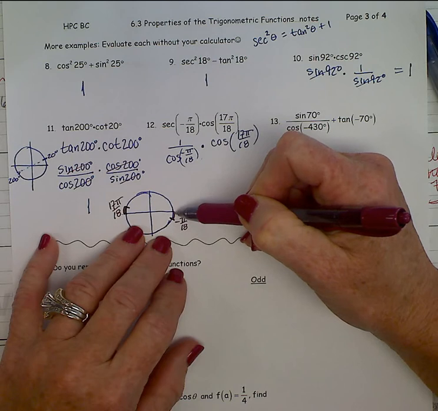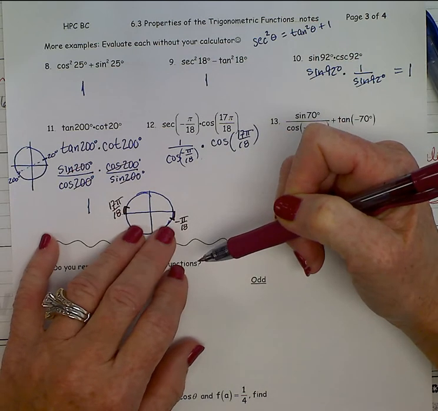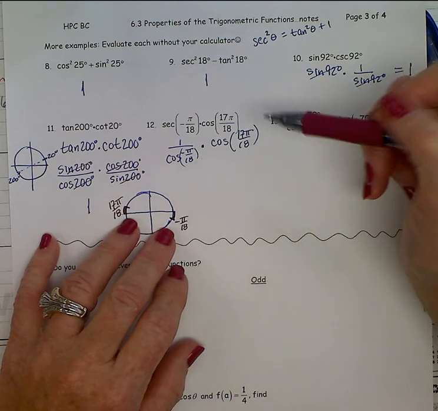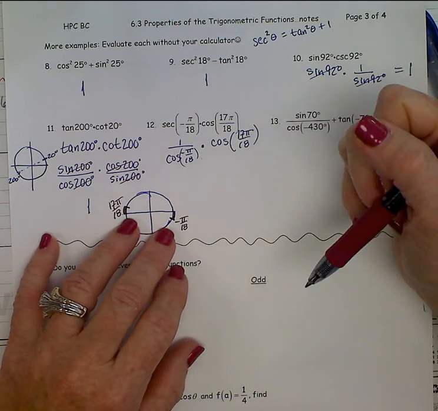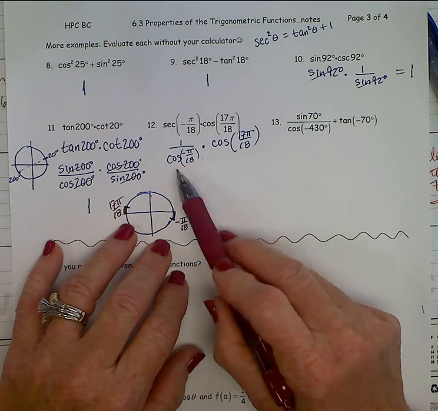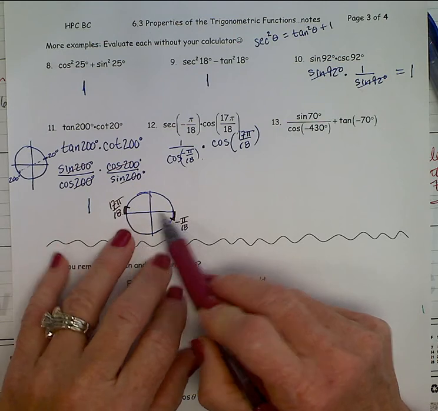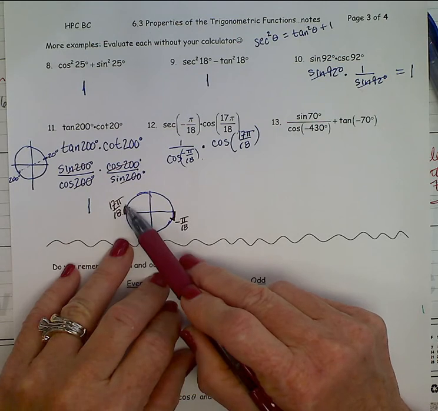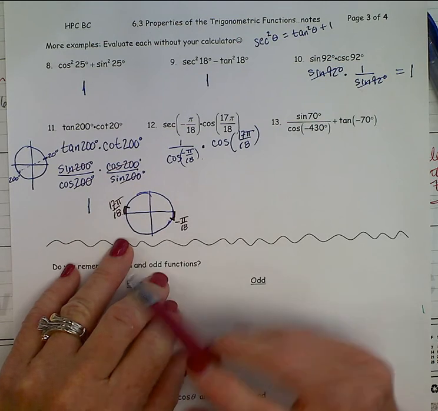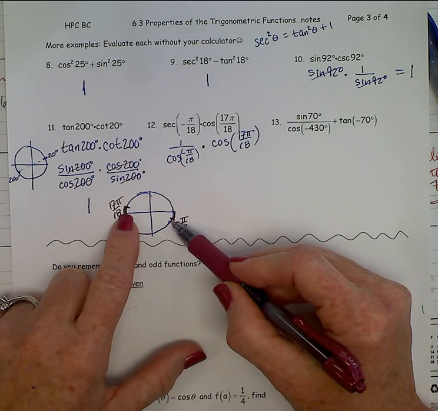They're just going in opposite directions. Same amount. Now remember, cosine talks about the x coordinate. So look at this. The x coordinate at negative pi over 18 versus the x coordinate at 17 pi over 18. They're the same lengths, just opposite signs.